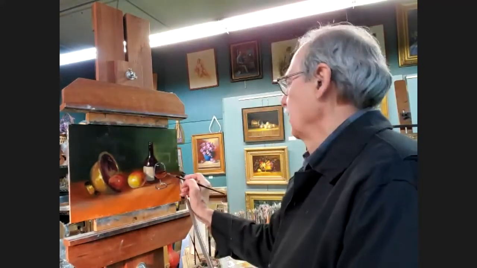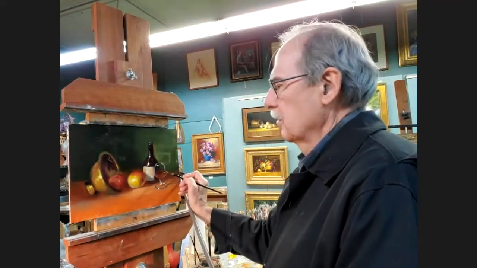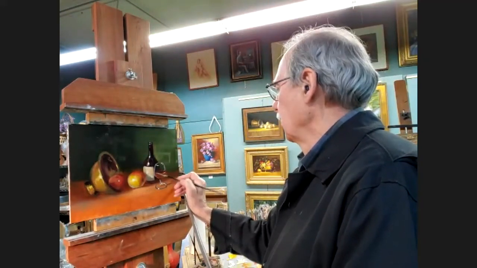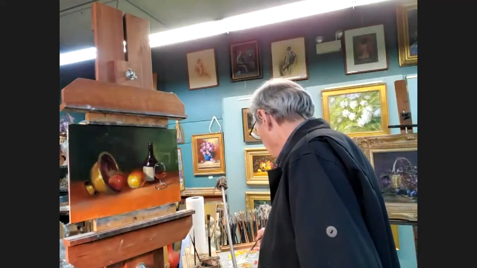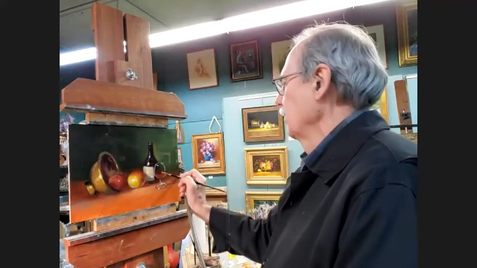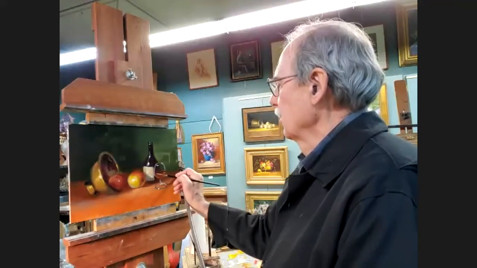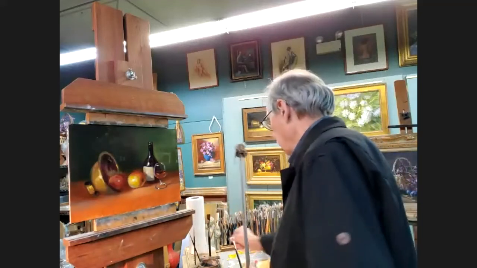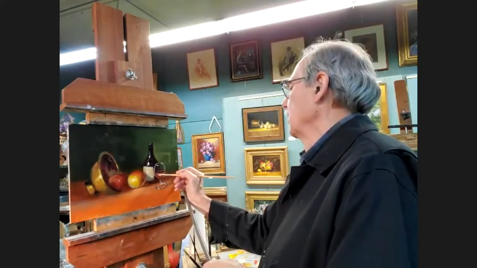That's what I mean. It's true with the grape too. You know who did a good job of this was Caravaggio, Caravaggio in his still life.